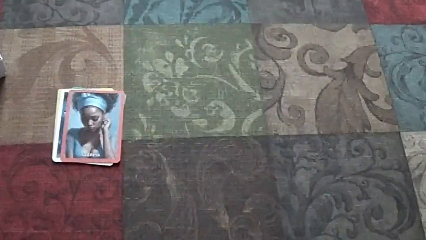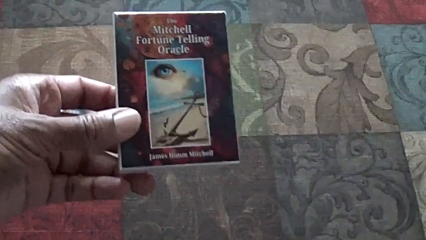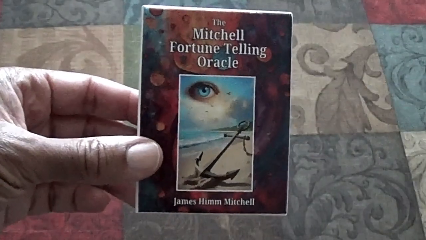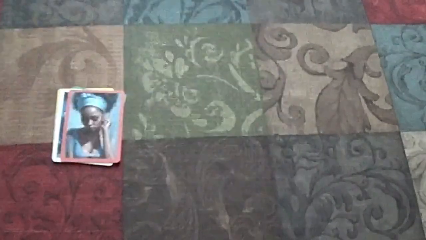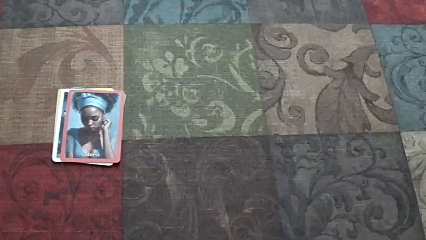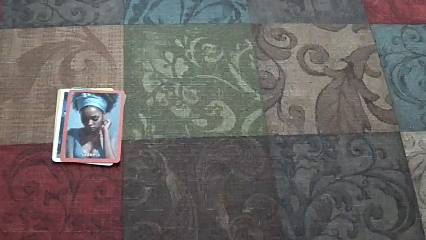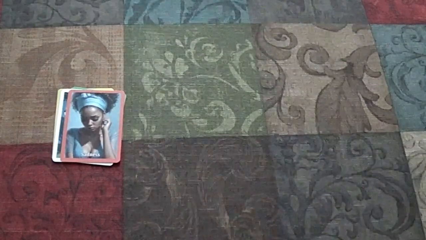And I should say, if you're here for the first time, the deck that we've been working with is my own making, my latest deck creation. I call it the Mitchell Fortune Telling Oracle. It is a loving blend of Lenormand cards, Kipper cards, and Bohemian cards, or more popularly known as Gypsy cards, with a few of my own cards thrown in the mix.